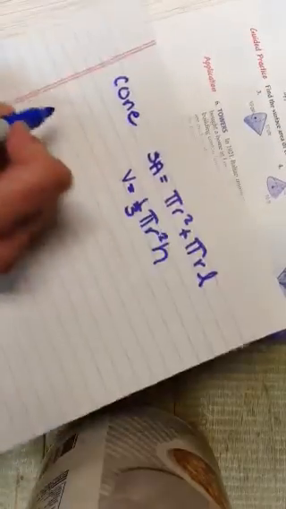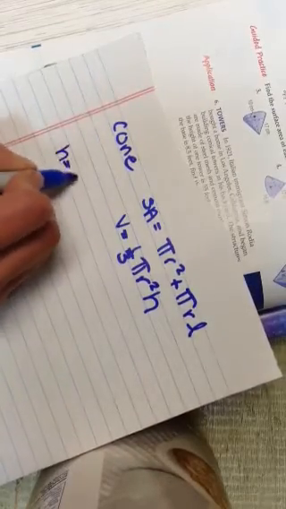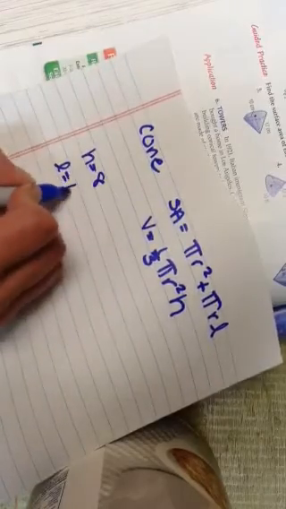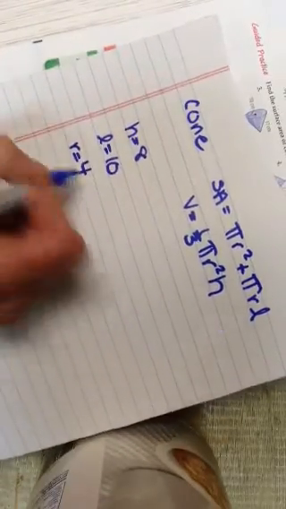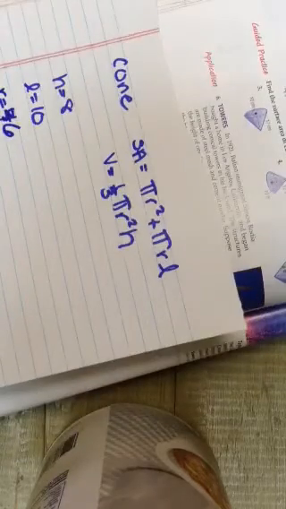I've given you a cone. 10 would be your slant height, and 8 would be your height. So 8 is our height, and 10 is the slant height. And then from there, we have 6. That would be a 6, 8, 10, because that's a 3, 4, 5 right triangle. So that means the radius would be 6. And then you just need to take those numbers and plug them into your formula.